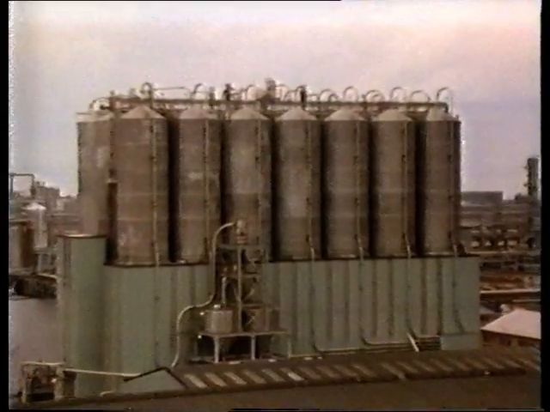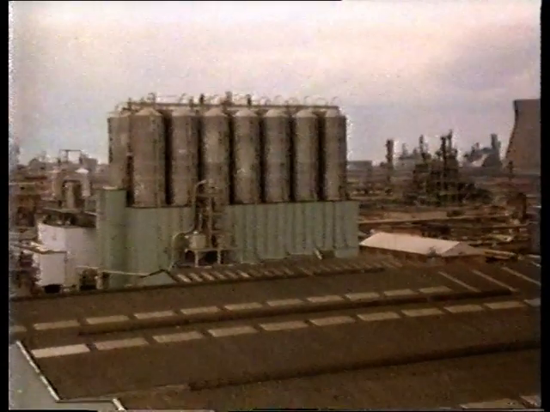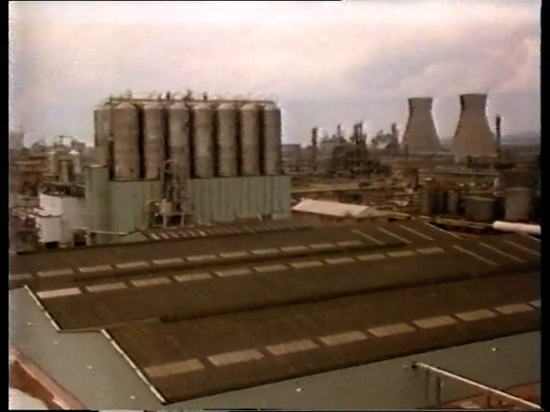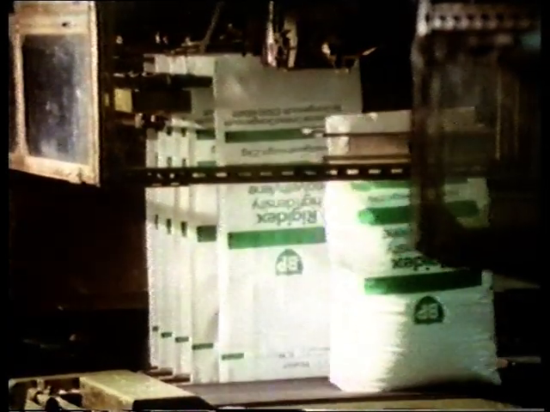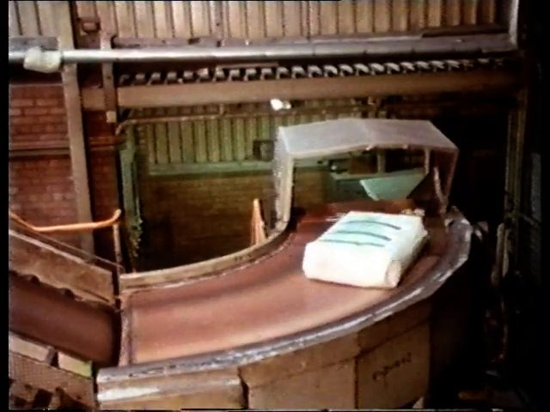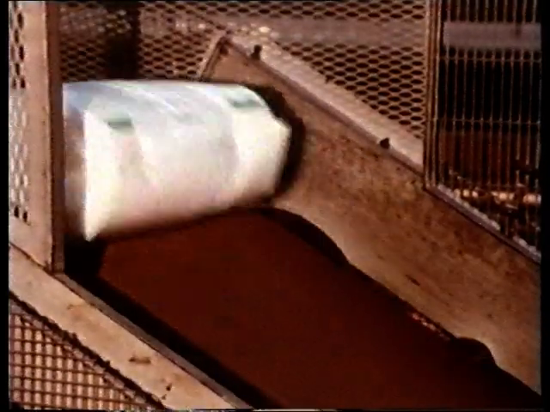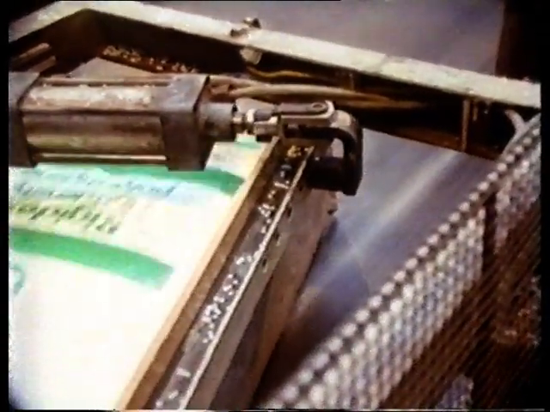In the big shed below the silos, there's a packing plant where much of the polyethene produced by BP Chemicals is put into conveniently sized sacks and containers. BP polyethene is called Rigidex. Filling these plastic sacks and packing them is a fascinating automated process. Here, the sacks are counted, so that after a certain number has passed through, the next batch can be turned through 90 degrees for stacking on a pallet.